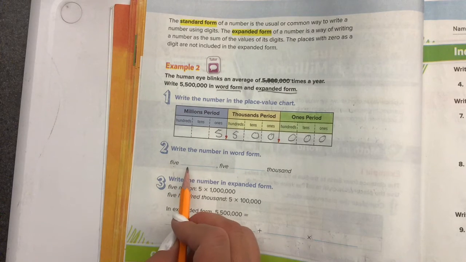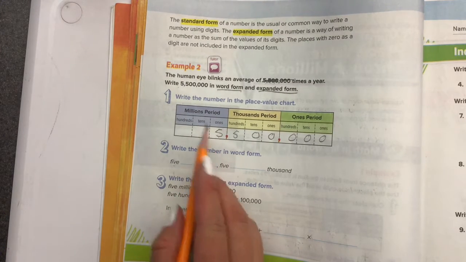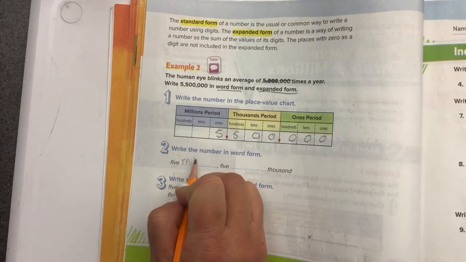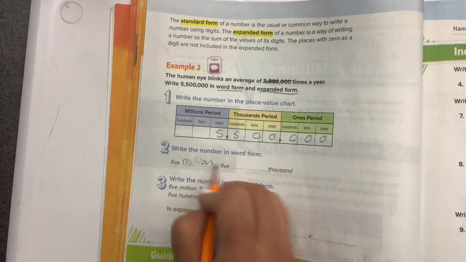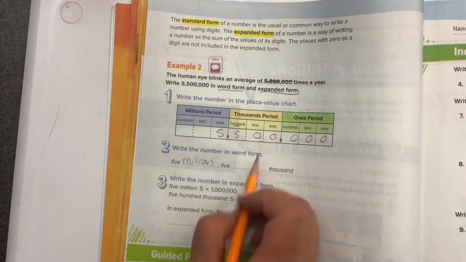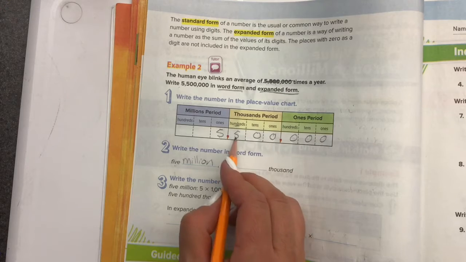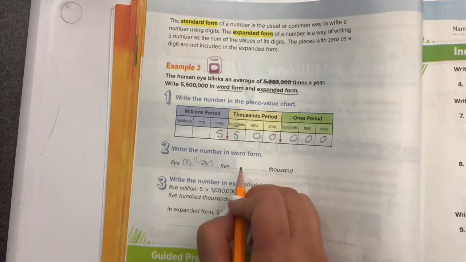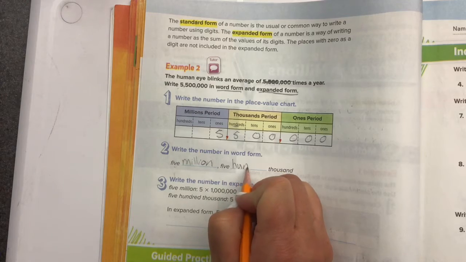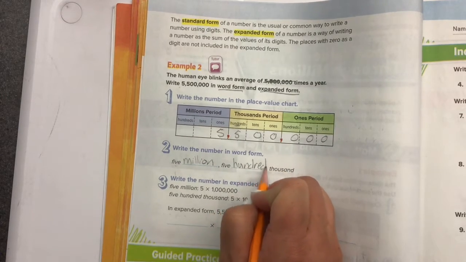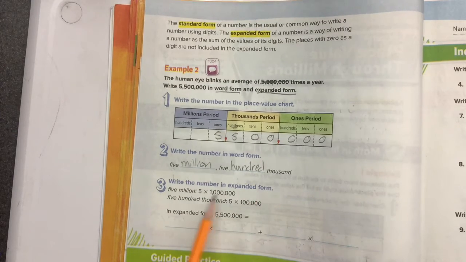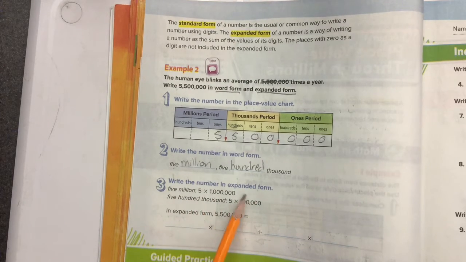Now we're going to write it in word form. So this 5 is in the million spot. So I'm going to write 5,000,000, 500, even, and 1,000. It's in the thousands category, but it's in the hundreds spot, so the 100,000. So it's going to be 100,000. Now we write the number in expanded form, which is where we multiply it all out.